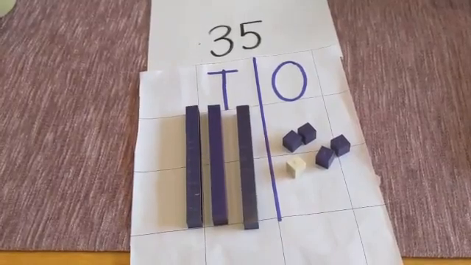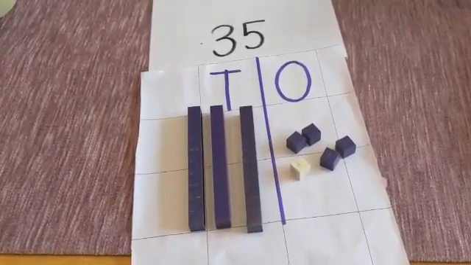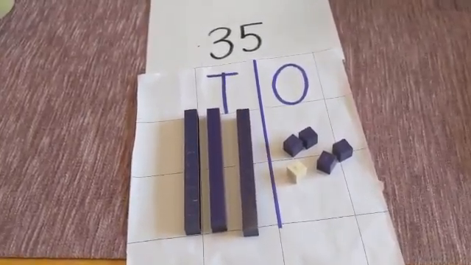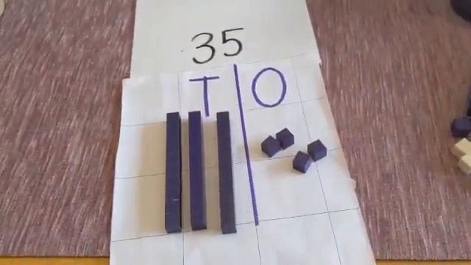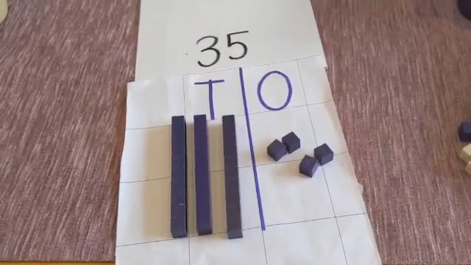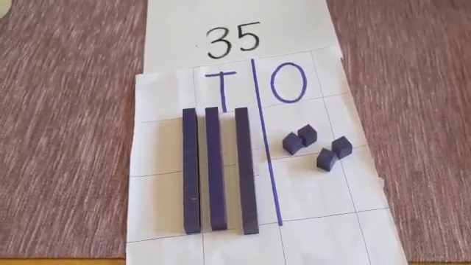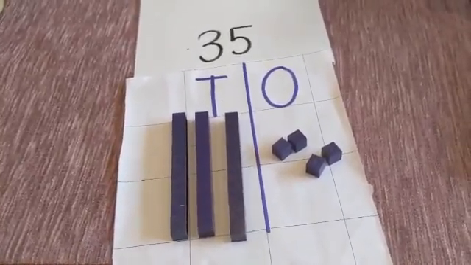I've now got 35. If I wanted to show one less than 35, I can take one of my 1s away, and I've now got 34. You can explore this at home too, understanding the value of the different numbers.